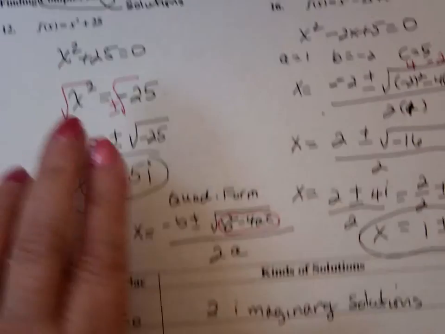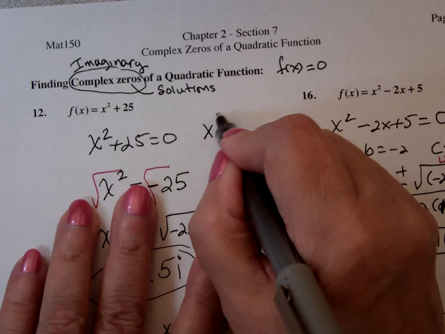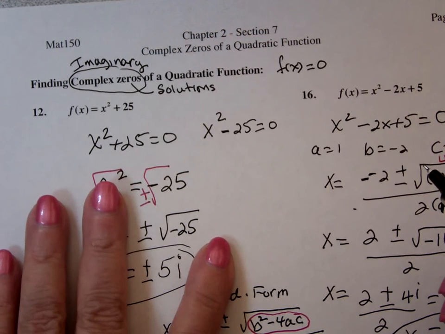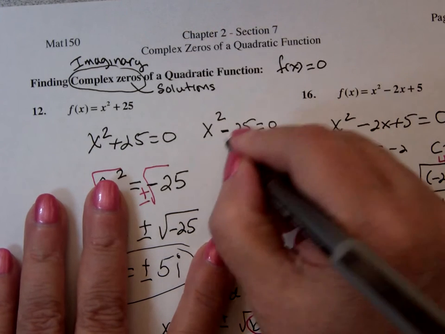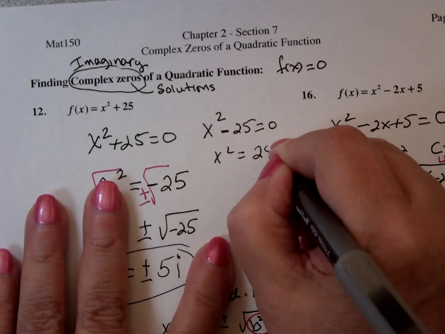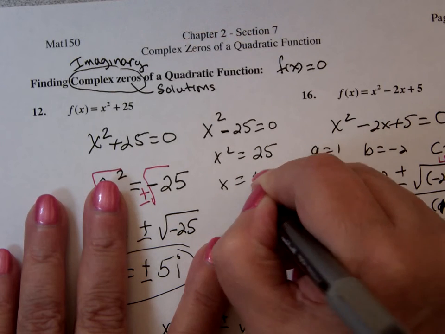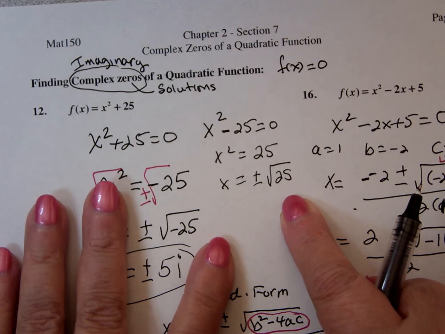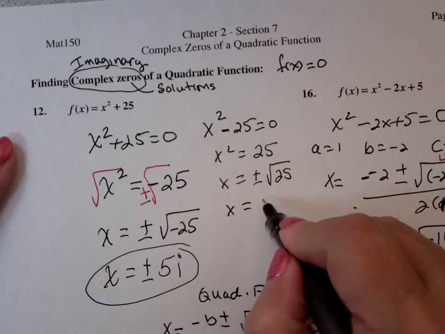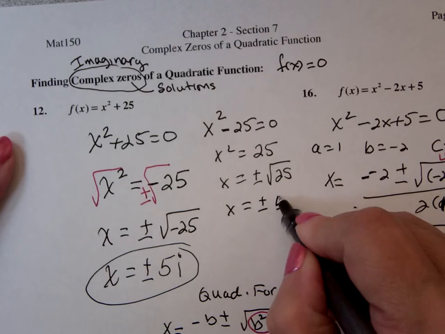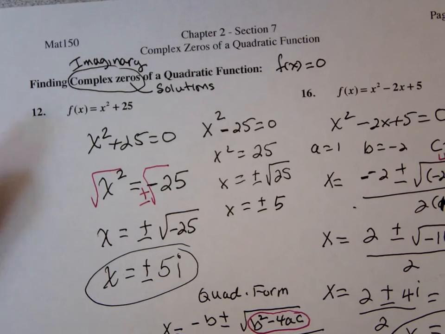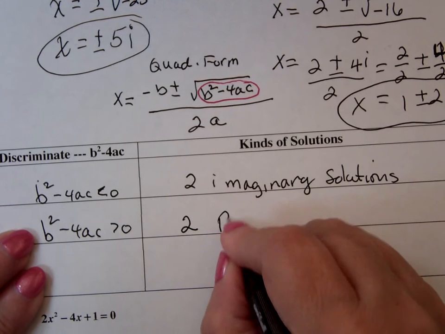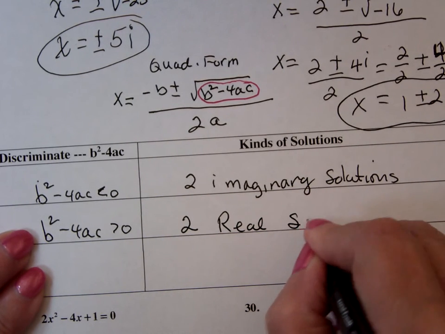If b squared minus 4ac is positive, that would come up with two solutions. If I were to come back and say, what if this were x squared minus 25 equals 0? This would be x squared equals a positive 25, or x is plus or minus the square root of 25. So what's under the radical is positive. As a result, I'd have two solutions. So if b squared minus 4ac is positive, I'll have two real number solutions.